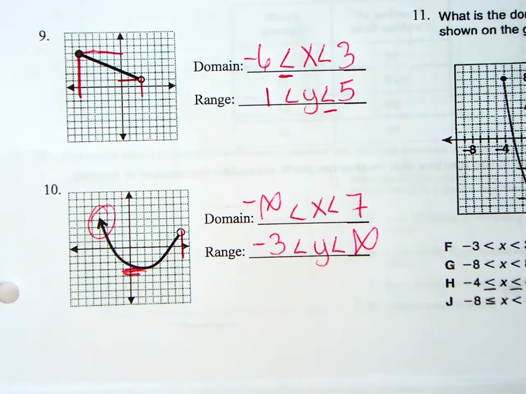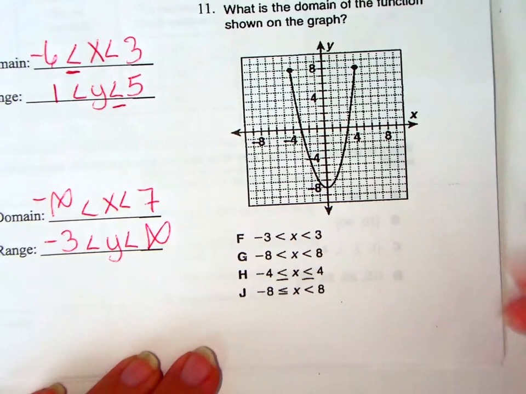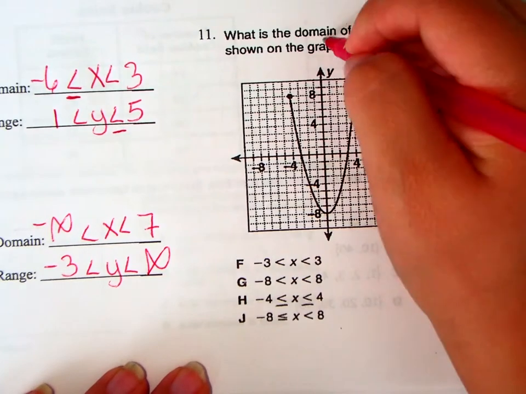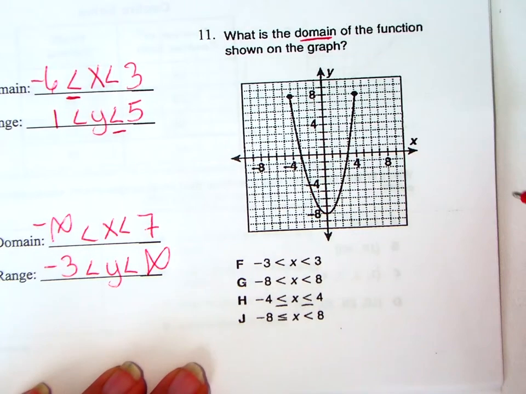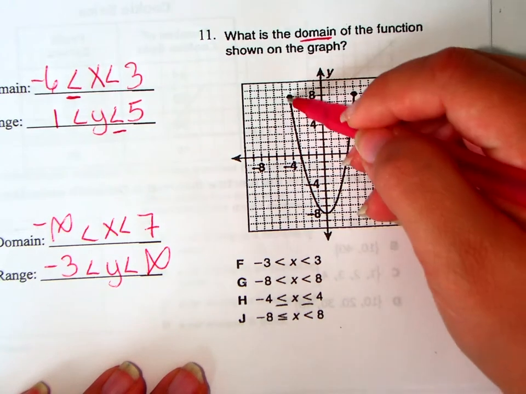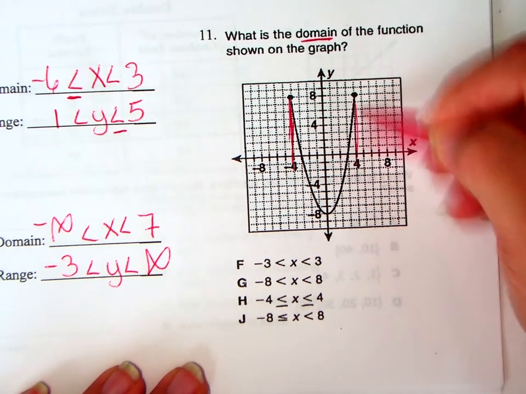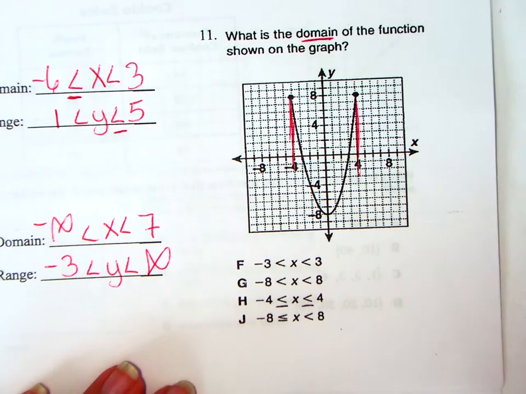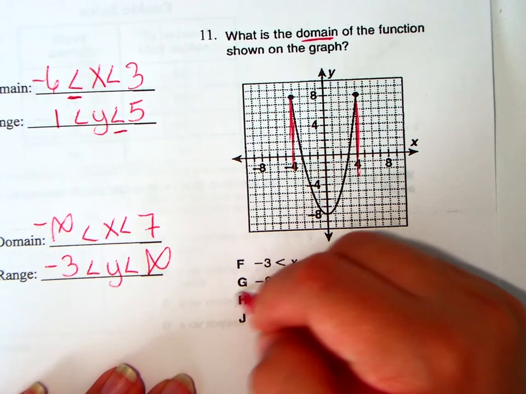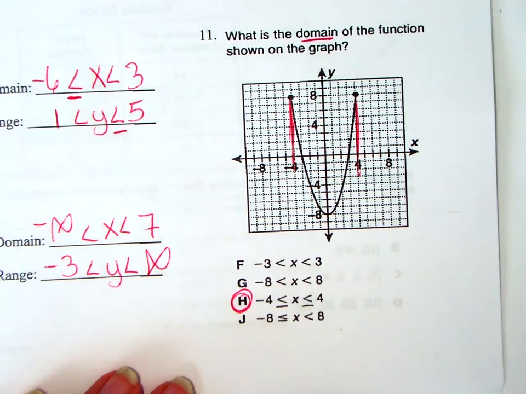Number 11. They're asking us for the domain. What is domain? X or Y? X. So we know domain goes from far left to far right. So that goes from where to where? Negative 4 and positive 4. Good. And the only one that has 4s is H. Go ahead and flip it over.